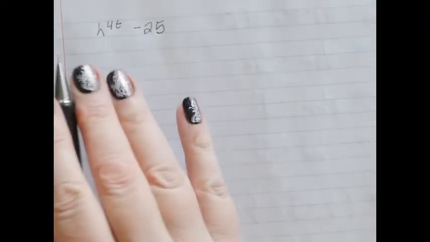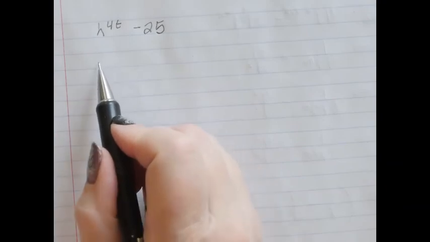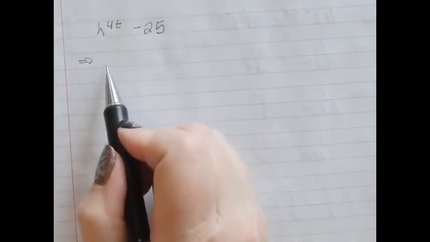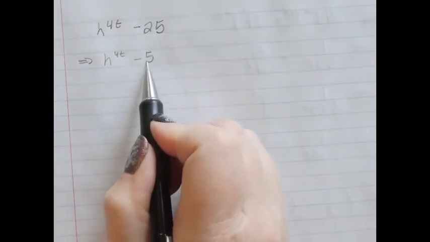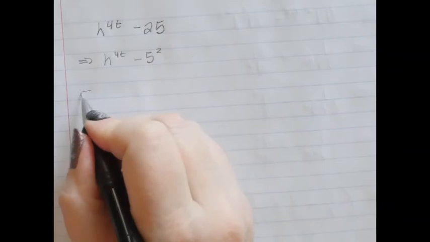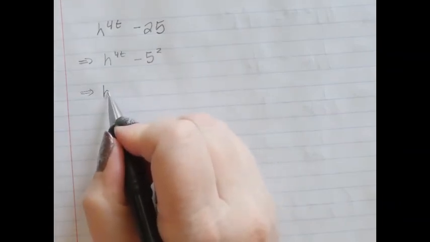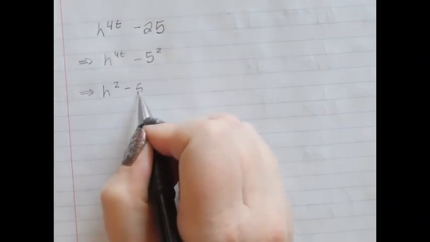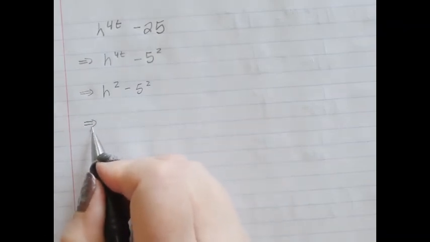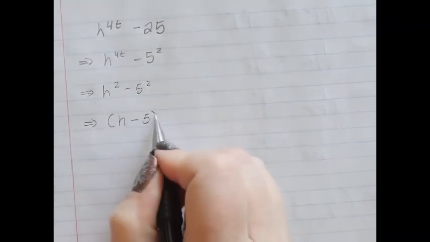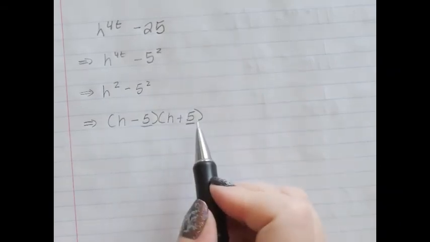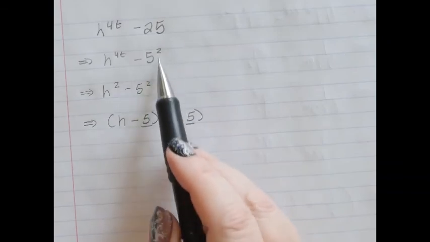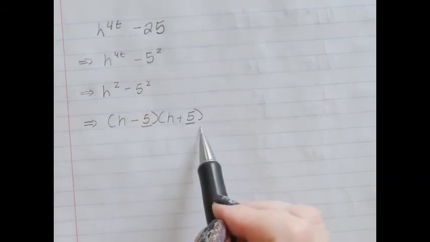So what if we have higher powers? My answer to that is don't worry about it. First thing that I'm going to do is kind of write it like a difference of squares. This is h to the 4t minus 5 squared. I want you to pretend you have h squared minus 5 squared. If we factor that, we would get h minus 5 times h plus 5. The 5's are good to go because we were given a 25, that's 5 squared, even split.